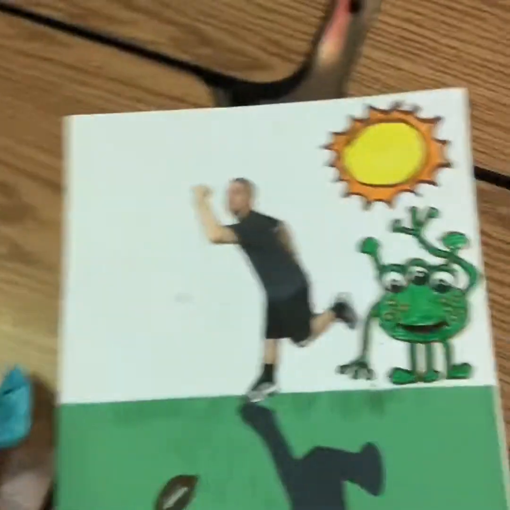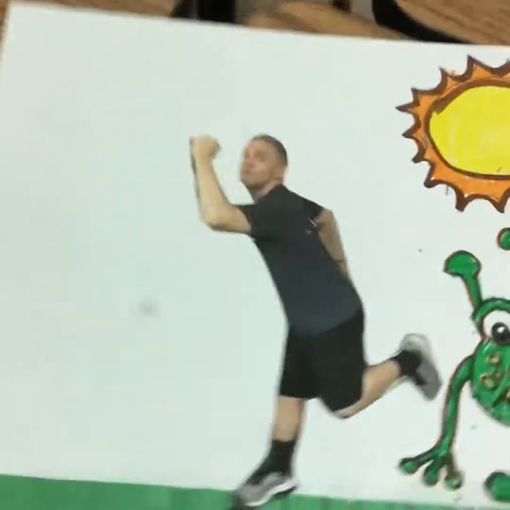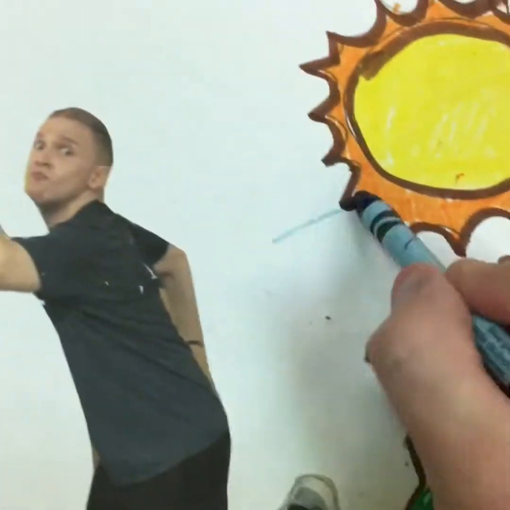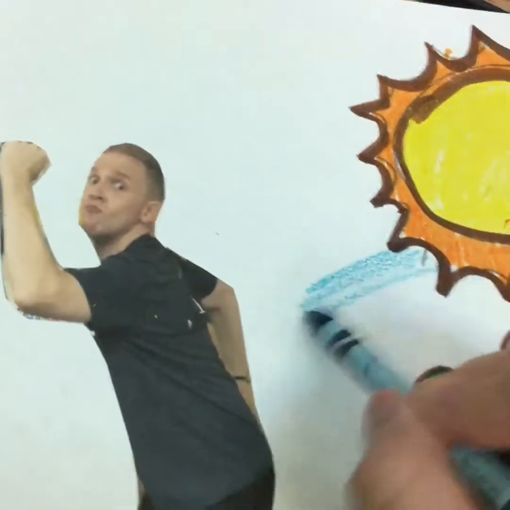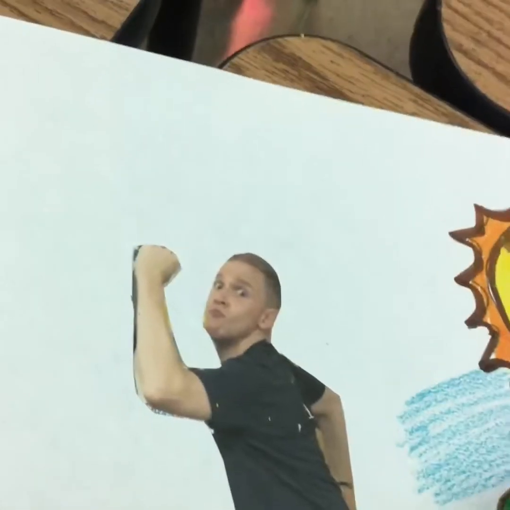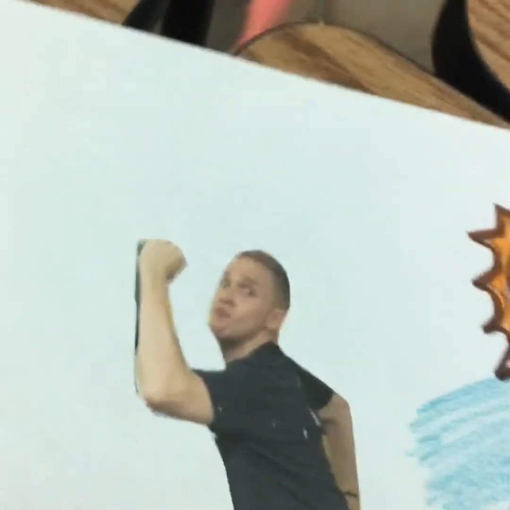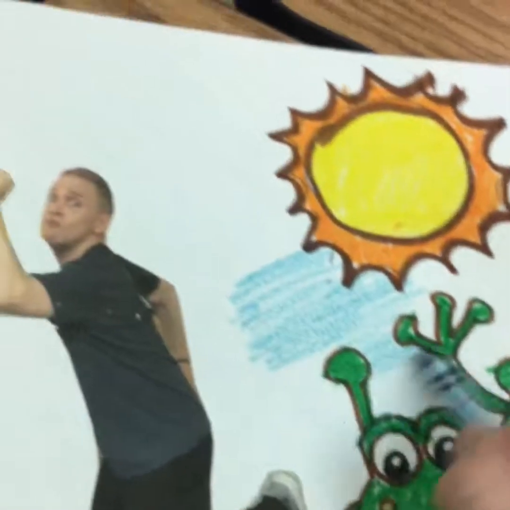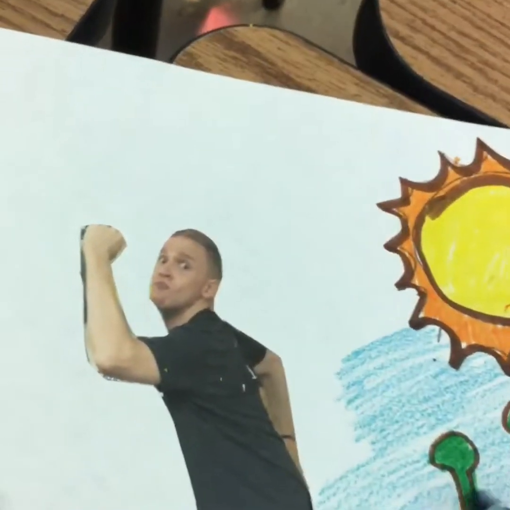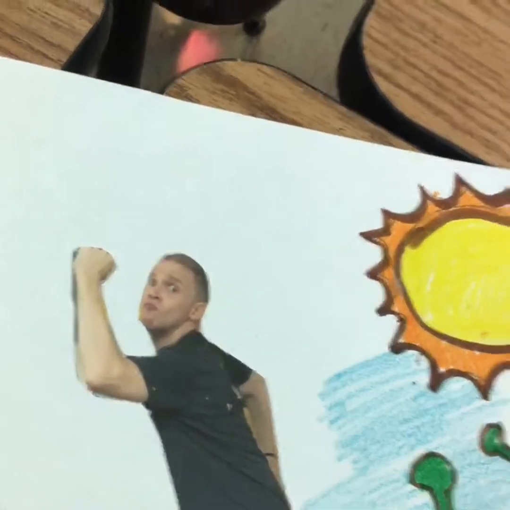Fill this up with crazy cool things. Remember, please don't color on yourself. Also, what I'm gonna work on is coloring the sky. You can color the sky however you want. I choose blue, and I'm also gonna do it with the crayon. You can use the colored pencil. I wouldn't use the marker because that would be a lot of ink, but you can make your sky whatever color you would like.